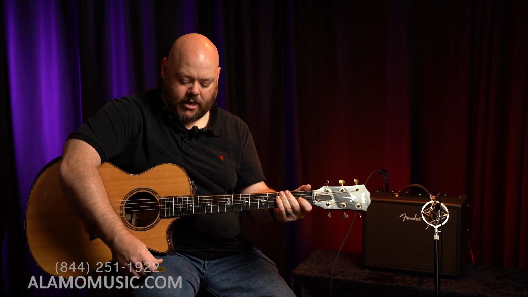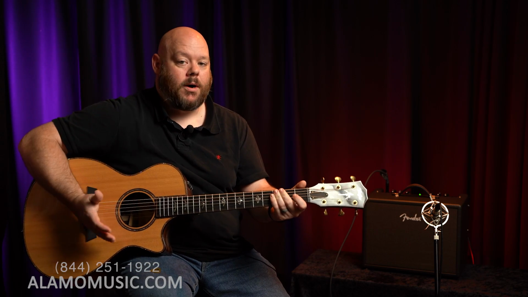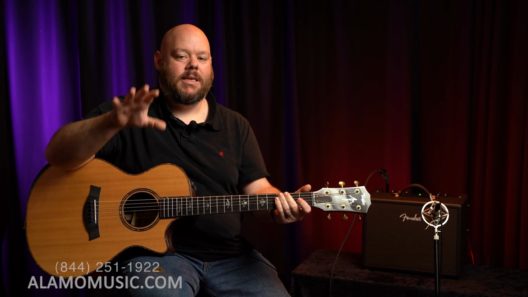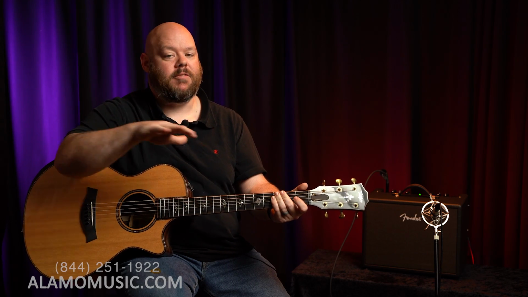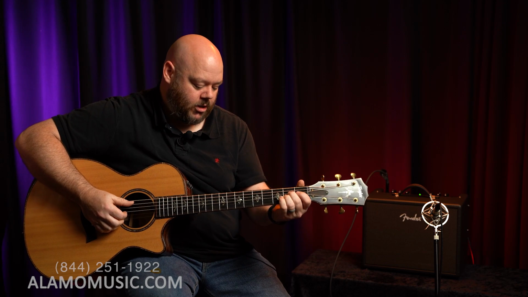Now, if I shorten that up, I'm going to basically play the same thing, but instead of letting those notes ring, I'm going to palm mute. And what that does is it allows those repeats to come out instead of being kind of covered by the sustained initial note. So you get something like this.